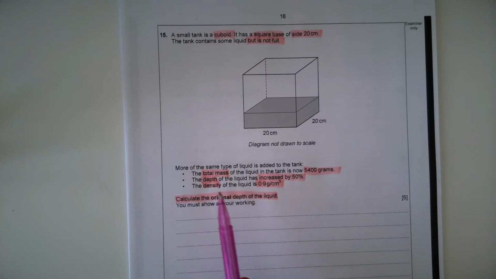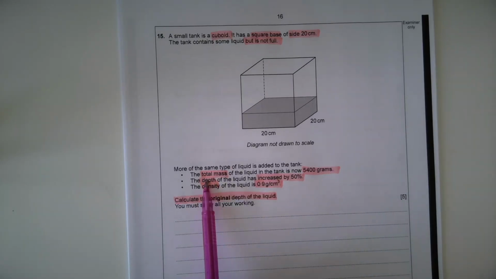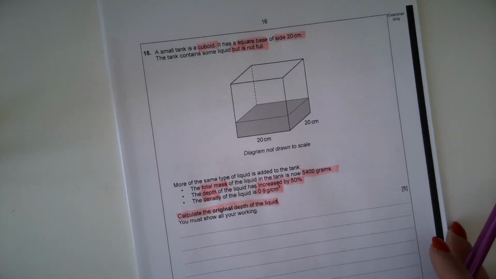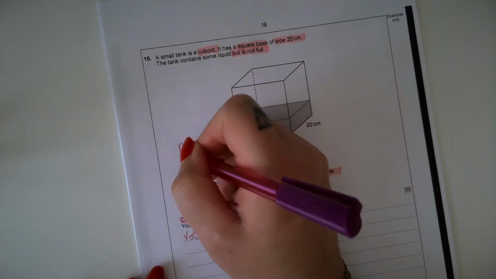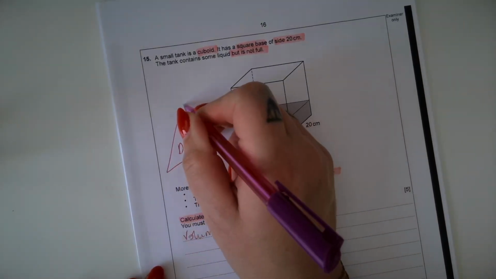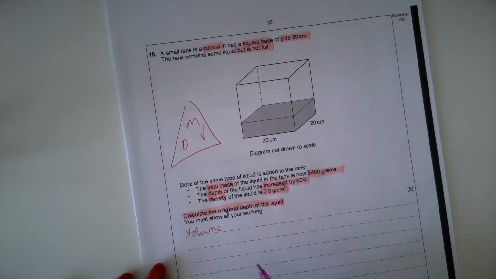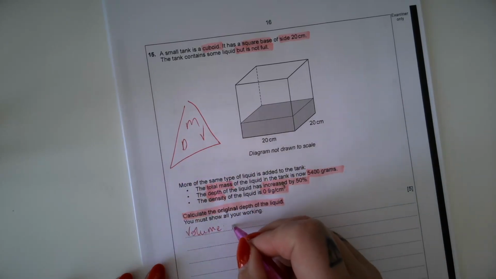So I'm going to use the mass and density value to work out the volume, because the volume will tell me how much liquid there is after the depth has been increased by 50%. So let's start with that. We're working with the volume, so we need to remember that density, mass and volume have a proportional relationship. It's not the best triangle in the world, I apologise. But volume can be calculated by doing mass divided by density.